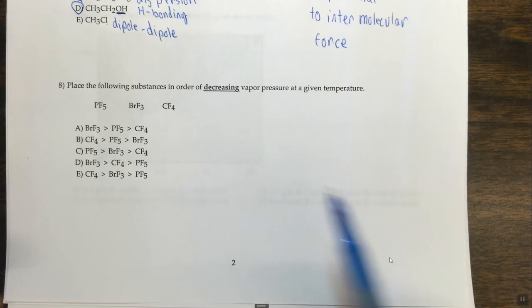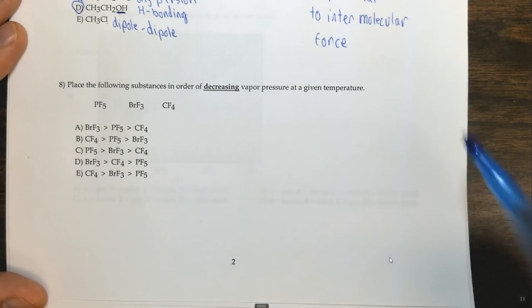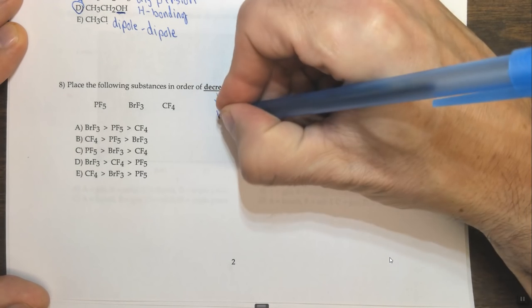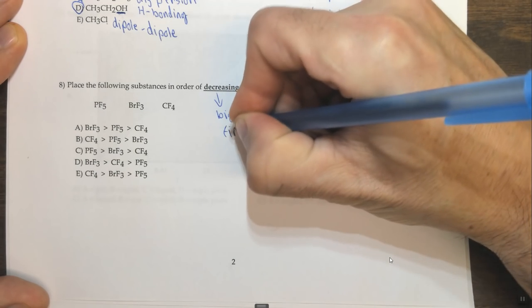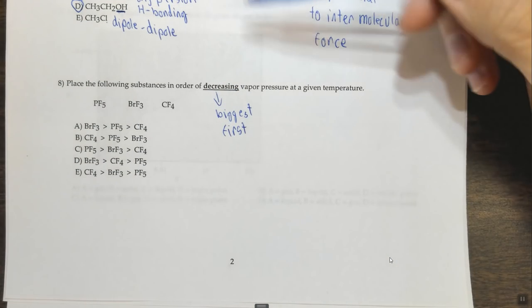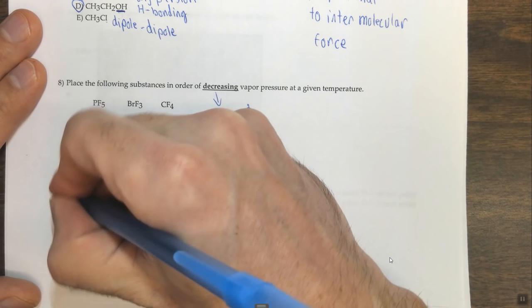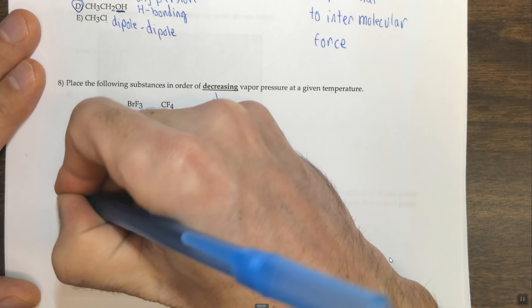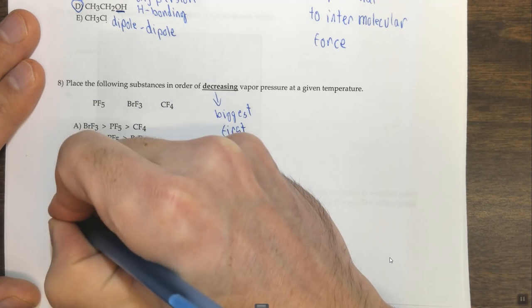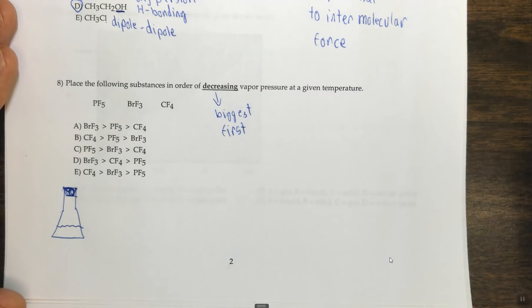Number 8 says, place the following substances in order of decreasing vapor pressure at a given temperature. So decreasing means biggest first, and we've talked about that several times. Now before I do this, I want to quickly go over what vapor pressure is. So if we think of a closed container, so there's some kind of stopper or something in here, and my art skills are not the best, and we have some kind of liquid in here.